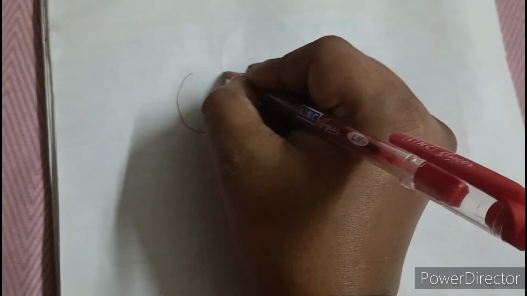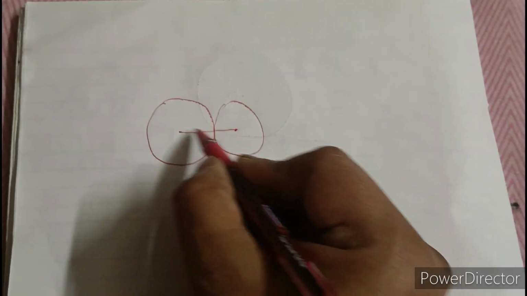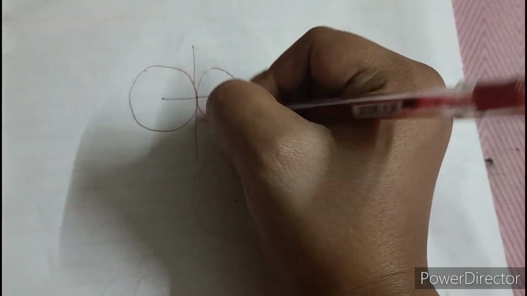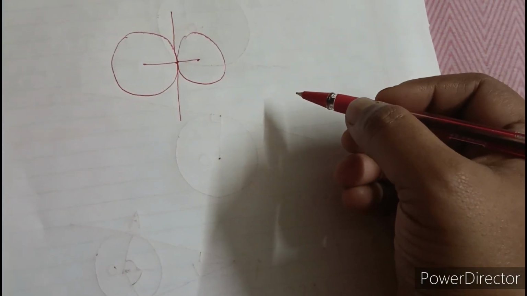Okay, then the next theorem is: if two circles touch externally, suppose these are two circles with centers this and this, and they touch each other externally, then the point of contact lies on the straight line through the centers. This is the straight line through the centers, and this is the point of contact. If we consider, this is actually the common tangent. This line is the common tangent to both the circles. So if two circles touch each other externally, the point of contact lies on the straight line through the centers.